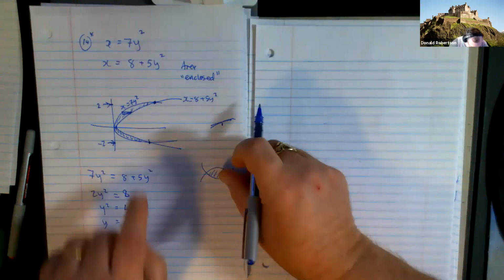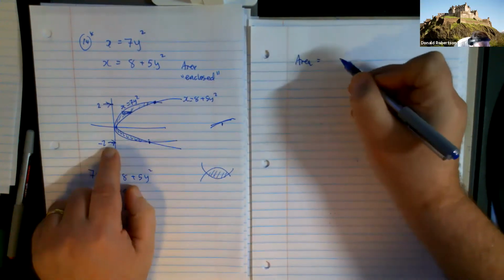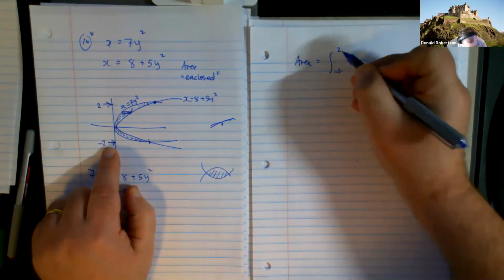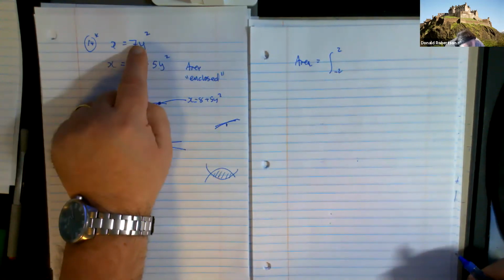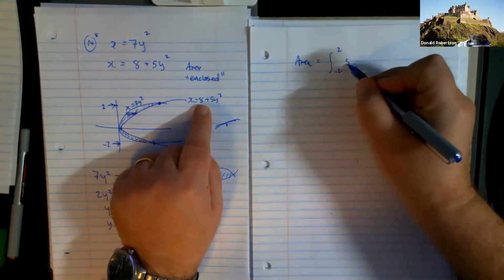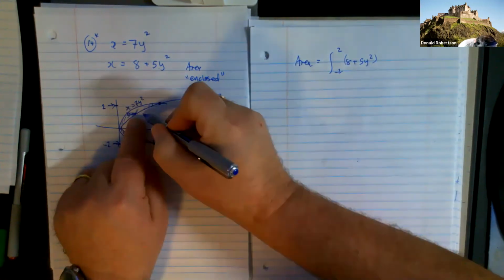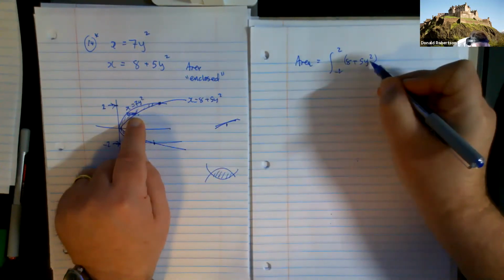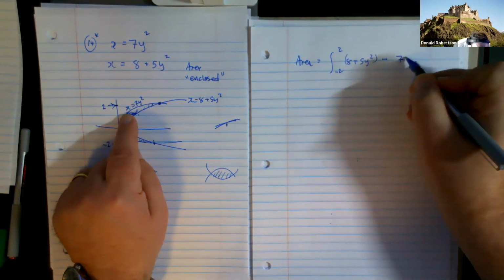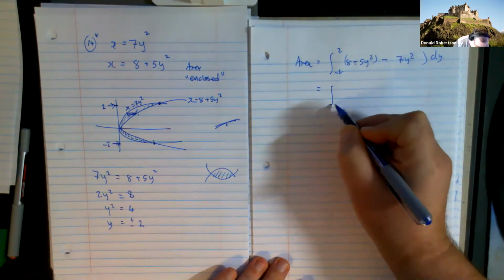I've got my picture. To find the area between them, I know y is going to go from -2 to 2. One of these curves goes first, and one goes second. In this case, that one is to the right, take away this one, and then simplify.